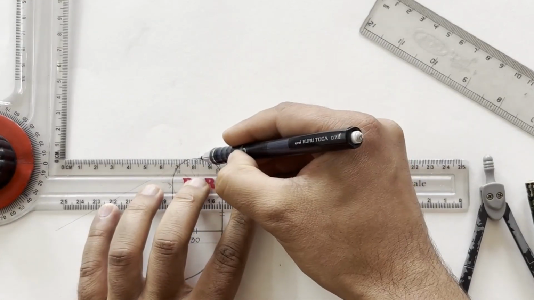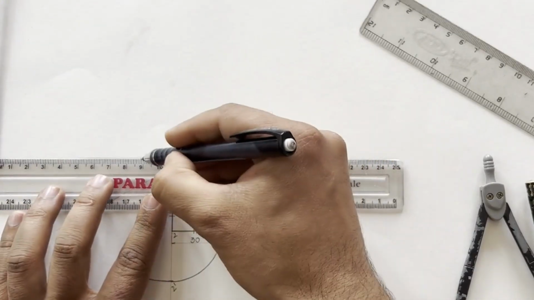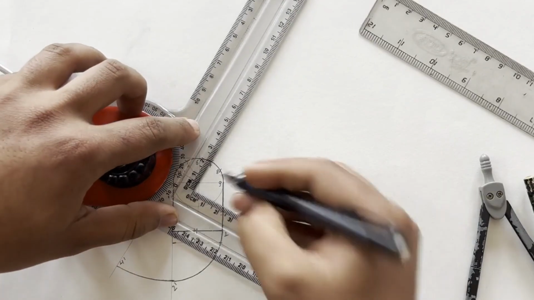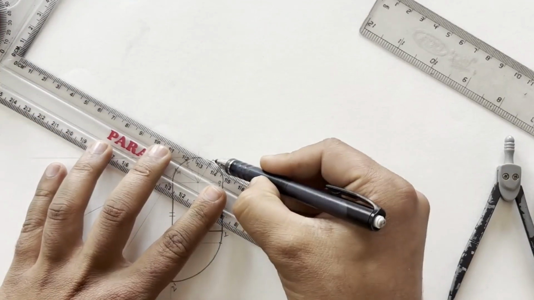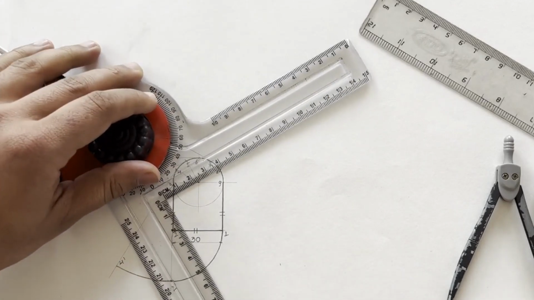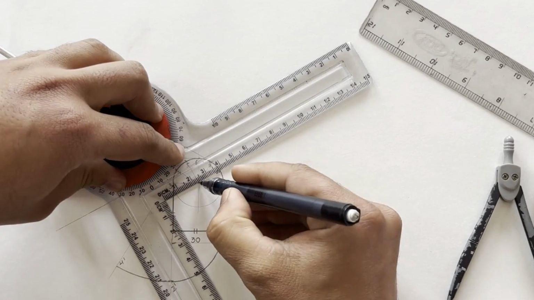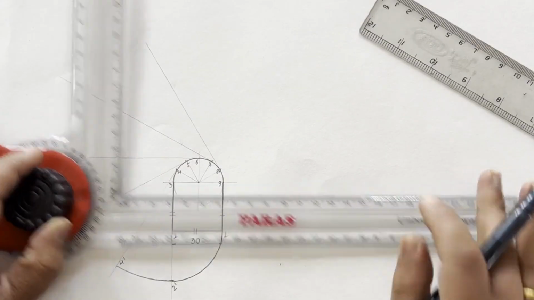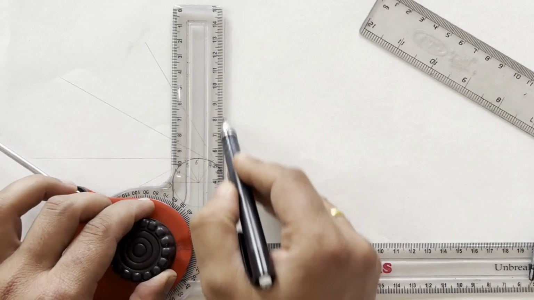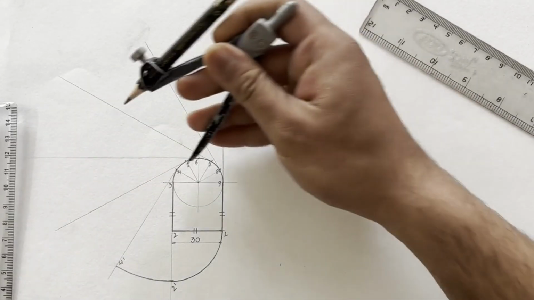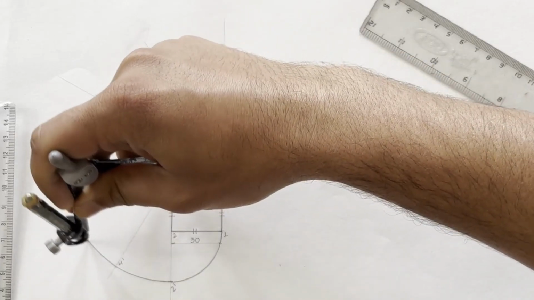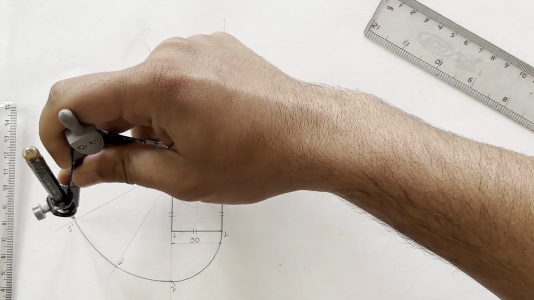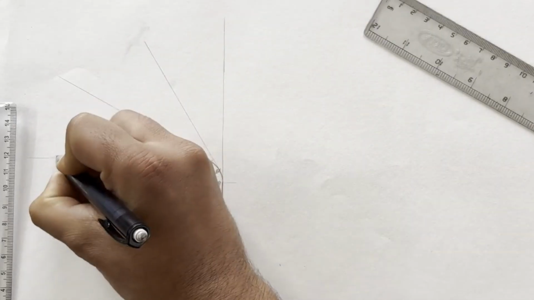For 6 it is going to be a horizontal line. And for 9 it is going to be a vertical line. Okay, now with center 5 and radius 5-4 dash, mark this as 5 dash. With center 6 and radius 6-5 dash, mark this as 6 dash.